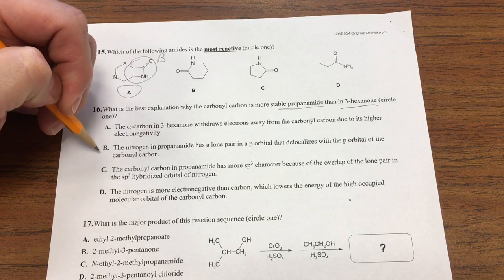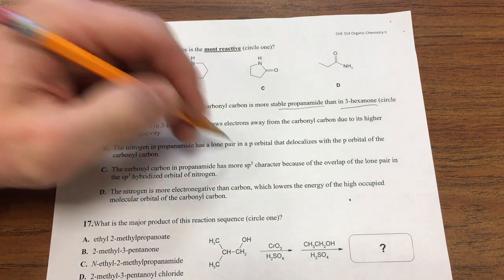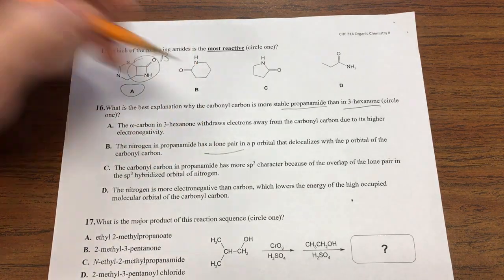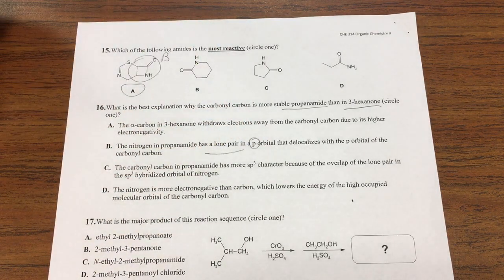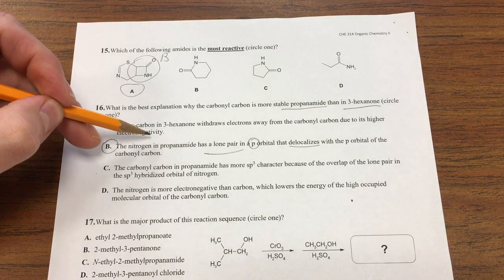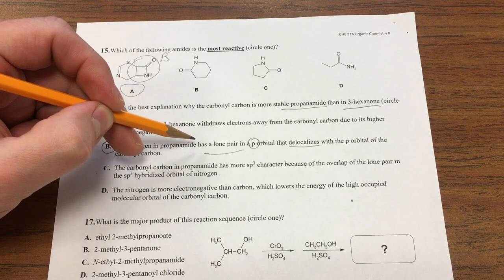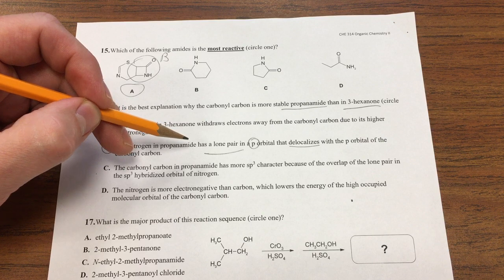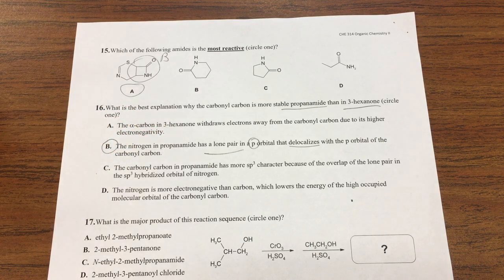So here, it's a little bit more complicated the way it's worded in this one. The lone pair right here is in a p orbital, and that makes it delocalized. Delocalized is another word for resonance. So that's the answer right there. Nitrogen in propane amide here has a lone pair in the p orbital that delocalizes with the p orbital of the carbonyl carbon. And that is correct.